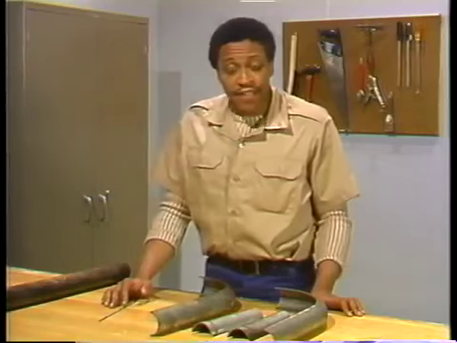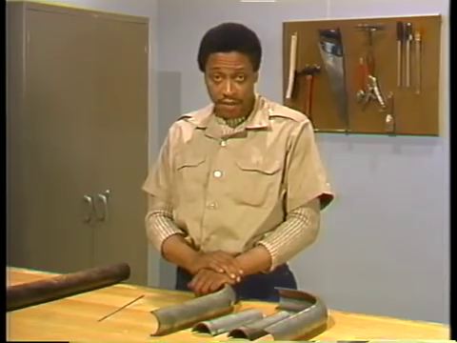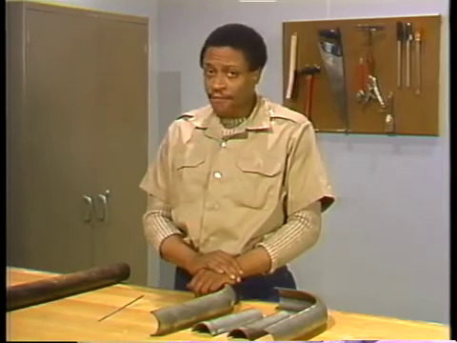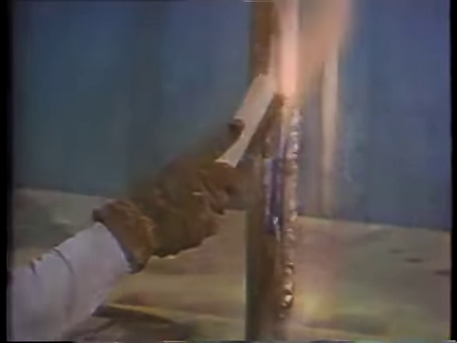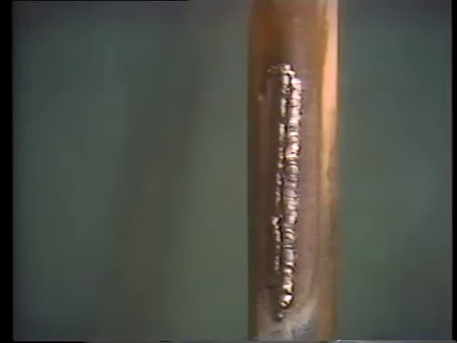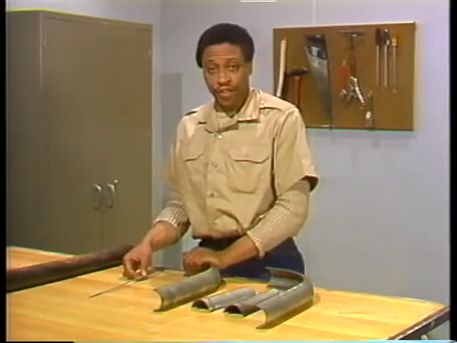As the patch is being applied, it is necessary to stop periodically to change the weld rod or to inspect the weld. Each time welding is stopped for any reason, slag must be removed from the weld with a slag hammer and wire brush before continuing. Also, the weld is inspected to see that the surface of the tube is covered properly and that the arc hasn't burned a hole through the tube. That ends our demonstration of the clad patch procedure.